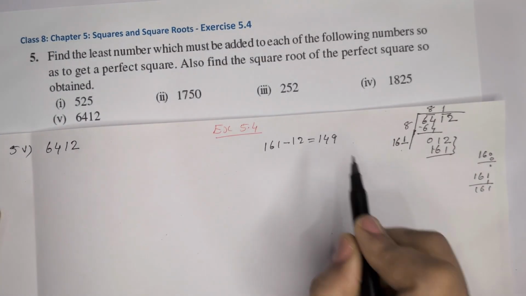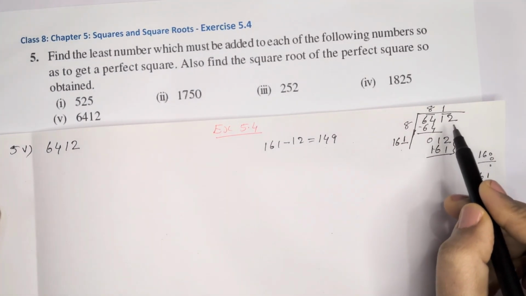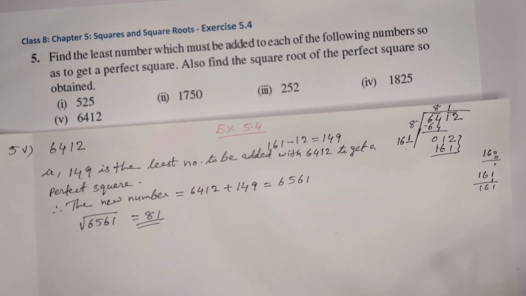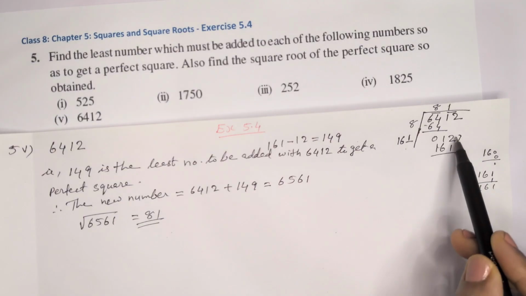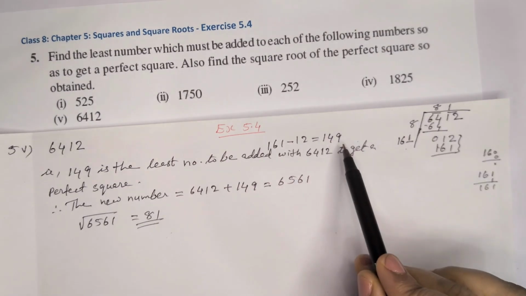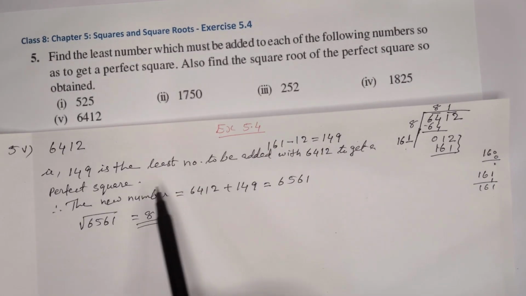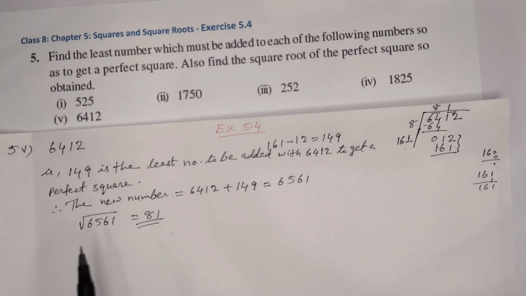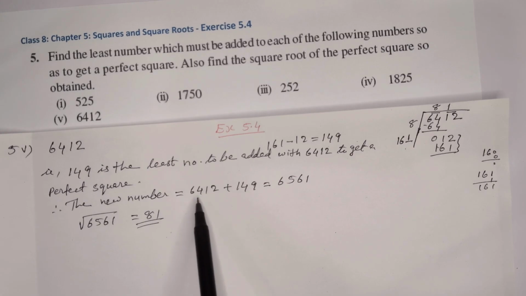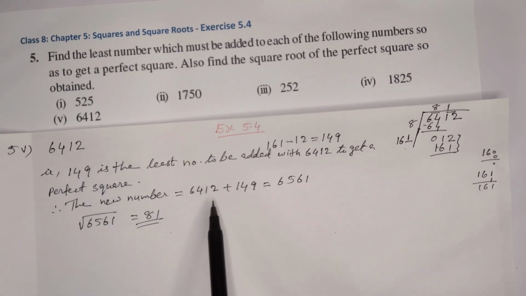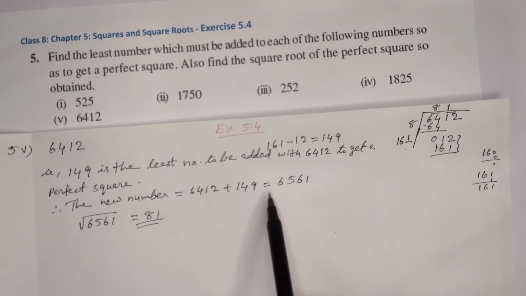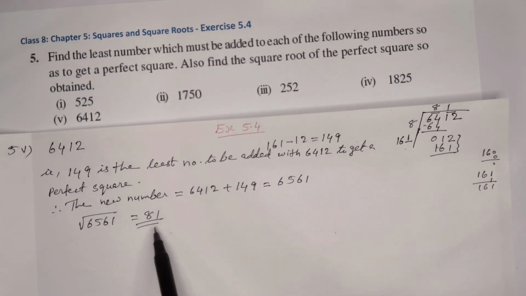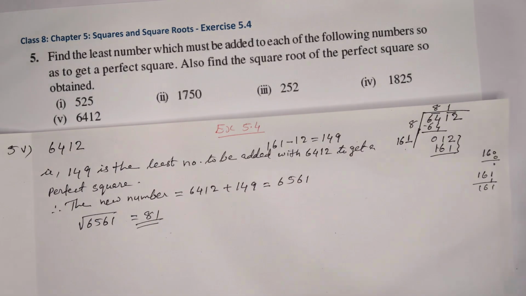So 149 is the least number to be added with 6412 to get a perfect square. So here 161 minus 12, difference of these two numbers, that is 149. That means 149 is the least number to be added with 6412 to get a perfect square. So the new number is equal to the given number 6412 plus 149. It's equal to 6561, and the square root of that is equal to 81.